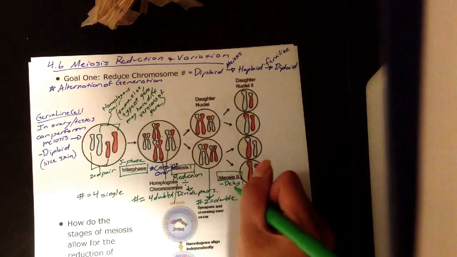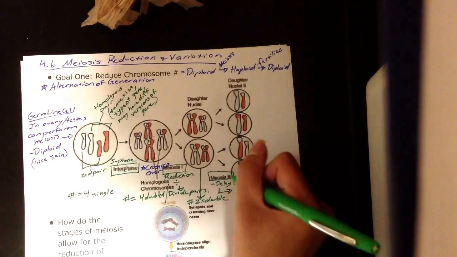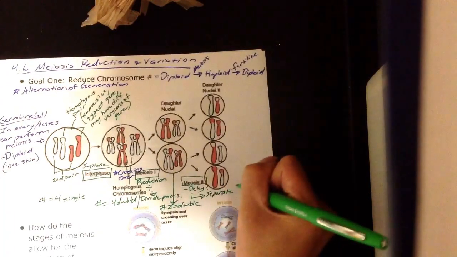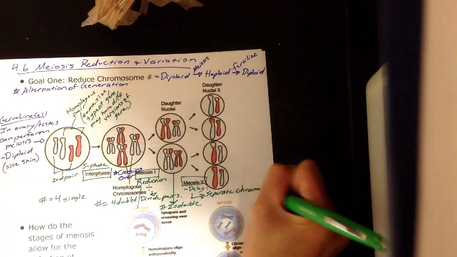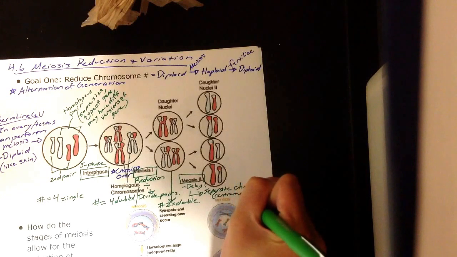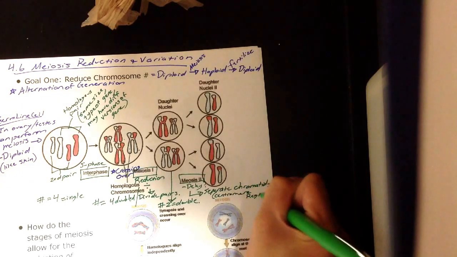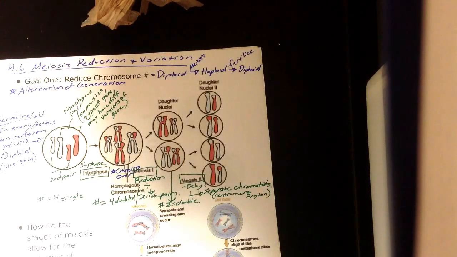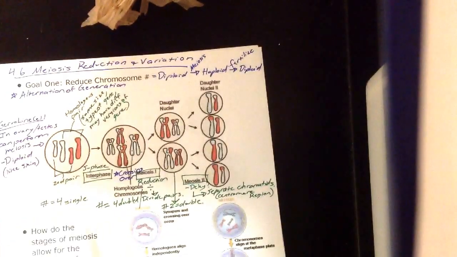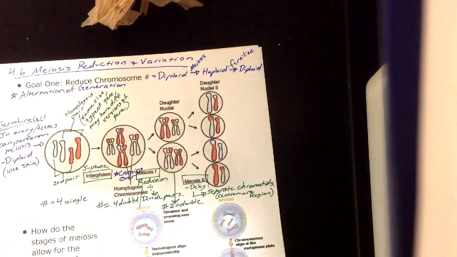But in meiosis 2, the main event that occurs is that we're going to separate our sister chromatids, and that means we're going to separate that centromere region, and that's where the chromatids are connected. One of the reasons why in this phase we don't actually split those doubled chromosomes apart like we saw in mitosis is we actually have different kinetochores that allow this to happen.